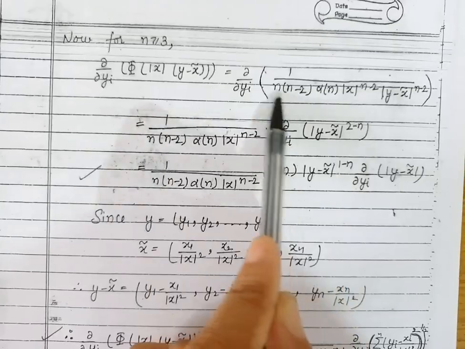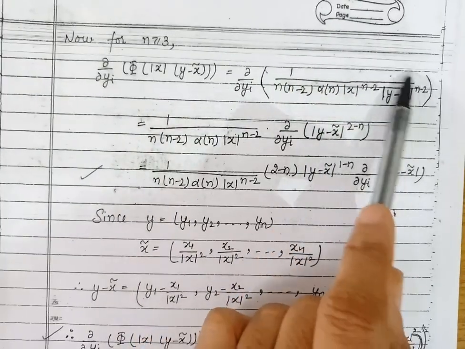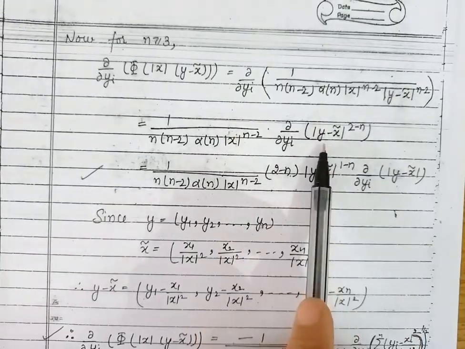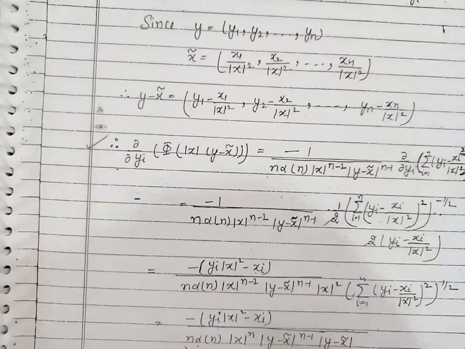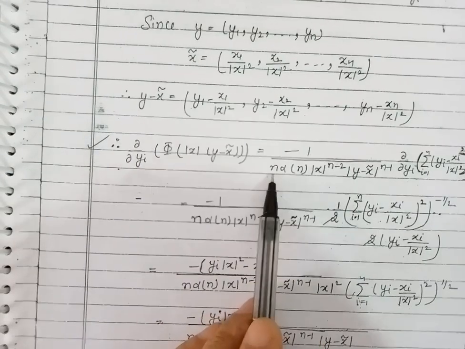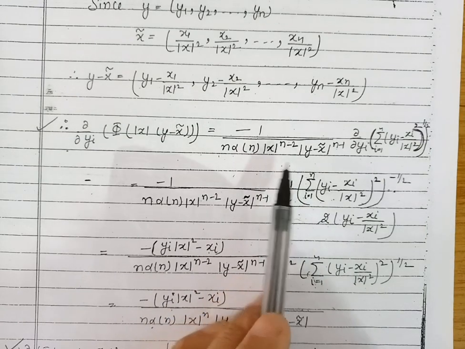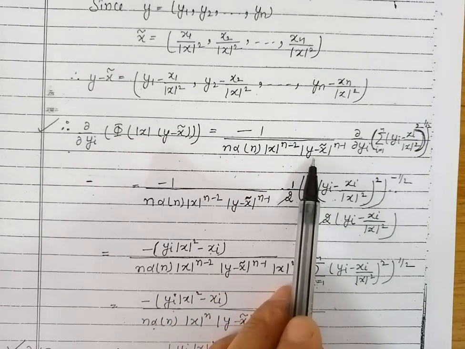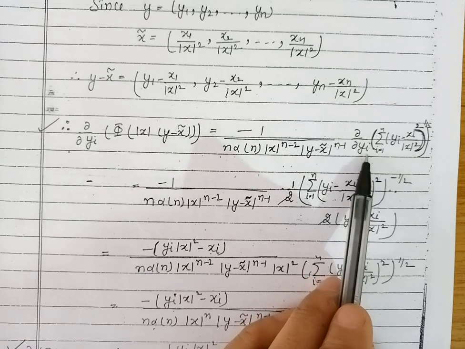Now this part is independent of y. So it means we are to differentiate only this term with respect to yi. So differentiating this term with respect to yi, we get the partial derivative which is given by minus 1 upon n alpha n |x| raised to the power n minus 2 into |y minus x bar| raised to the power n minus 1 into the partial derivative with respect to yi of |y minus x bar|.